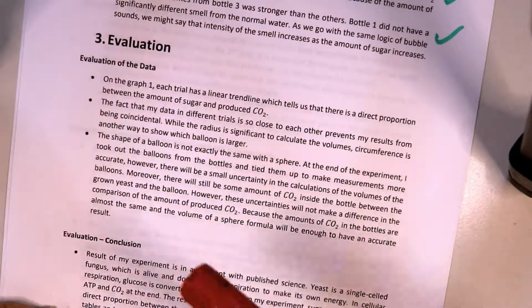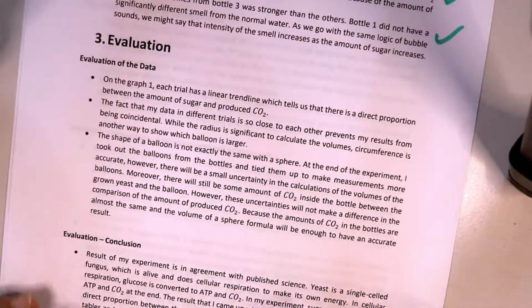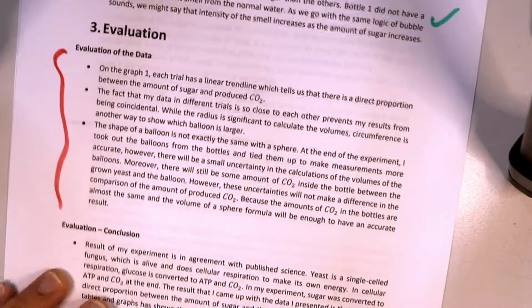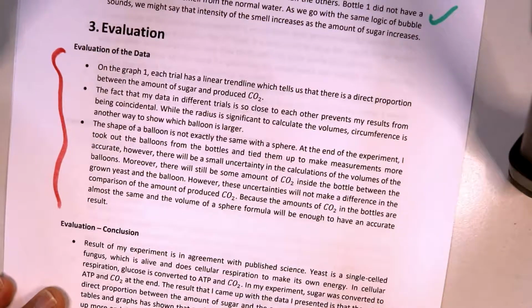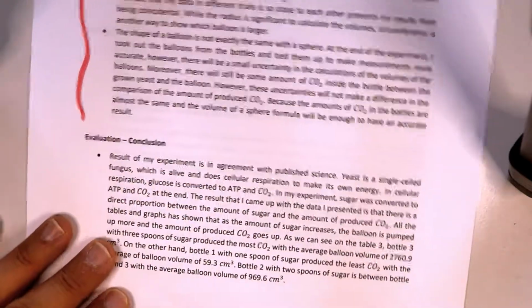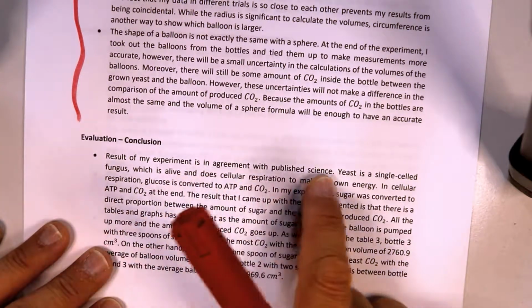So evaluation means to what extent does the data actually allow you to form a conclusion. Okay, this is not fully evaluated. You've got to talk about the data. I want to see some numbers in here. The conclusion here: the result of my experiment is in agreement with published science.